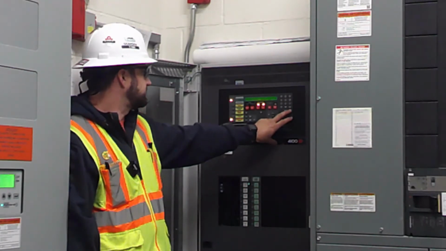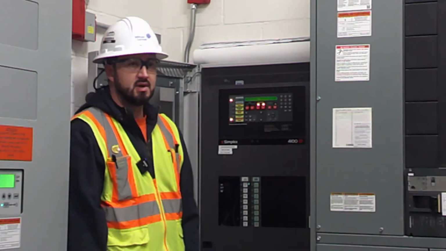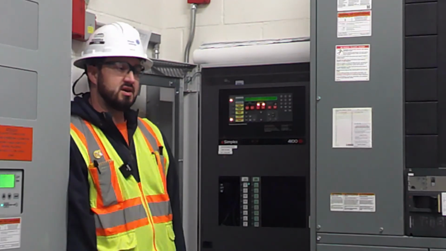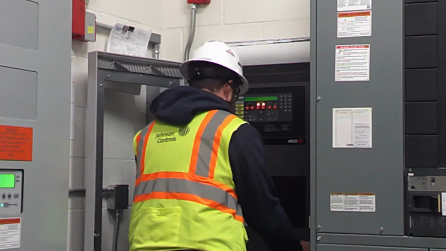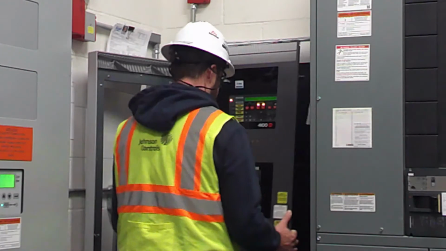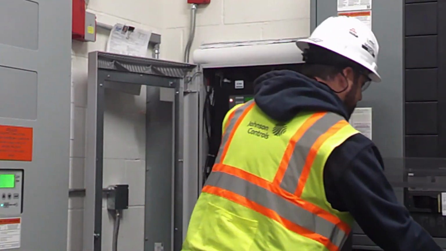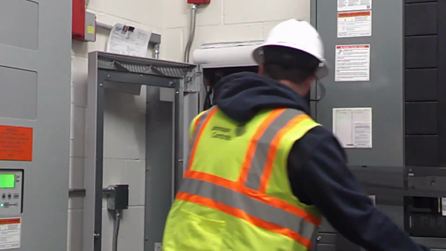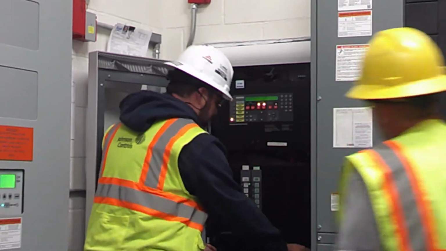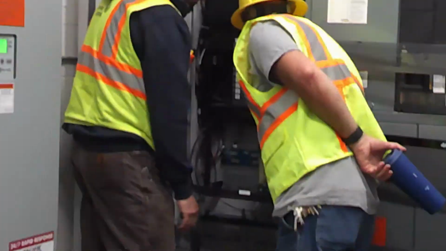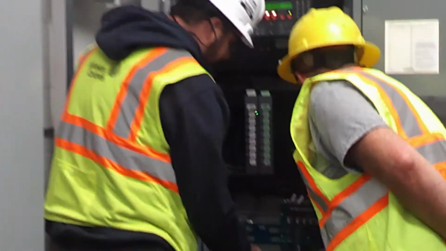Are the horn strobes and speakers separate circuits? Yes. Here, I could even pop this off. Every panel is going to be fairly identical. These lower bays, this is your amp with all your speaker circuits. We went through and actually put some labels on it.